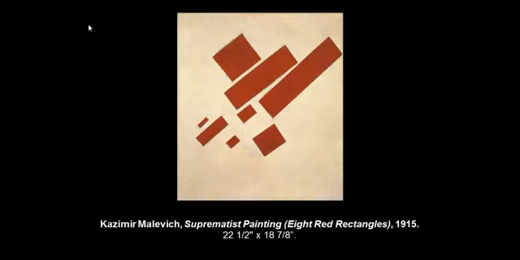These are 8 red rectangles, and Kazimir Malevich is not trying to convince you that this is anything other than 8 red rectangles, but these are 8 perfectly sized, perfectly spaced red rectangles.